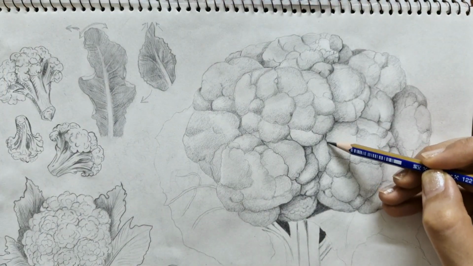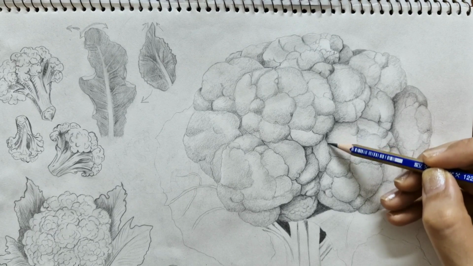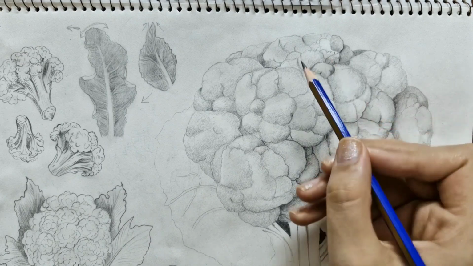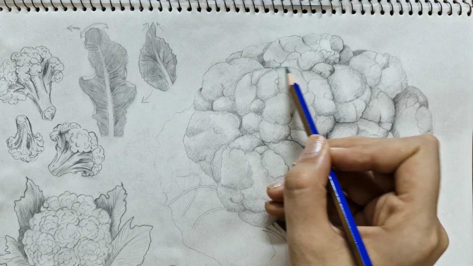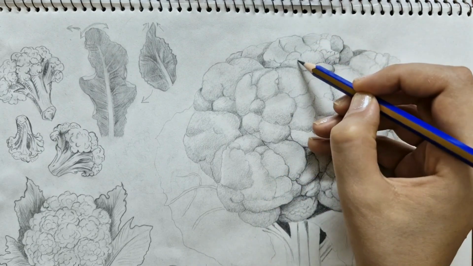Continue adding more shadows and contrast to the darker areas and refine the edges and borders. Add graphite layer by layer in each step with the same 3B pencil. Give dimension to these smaller planes and consider each one of them as a round shape.